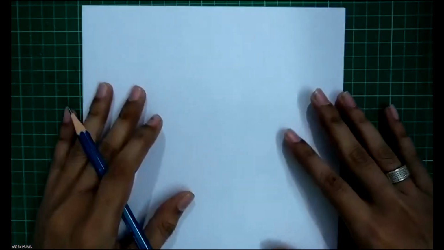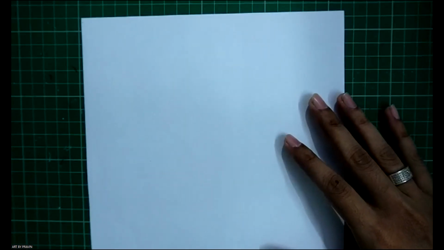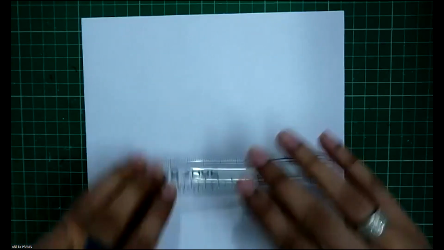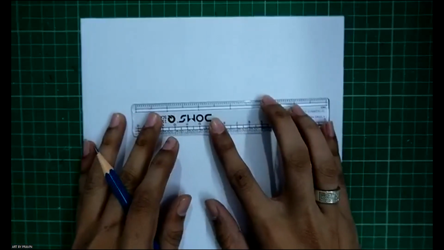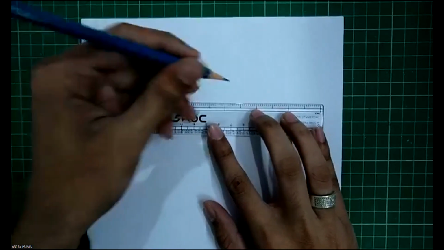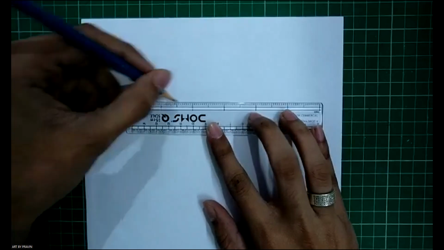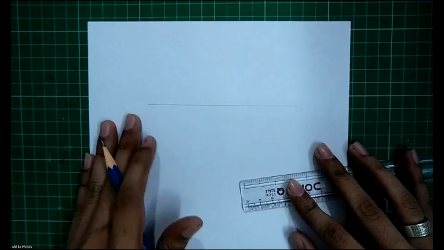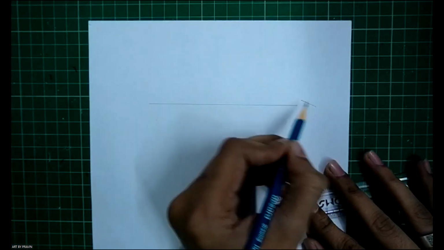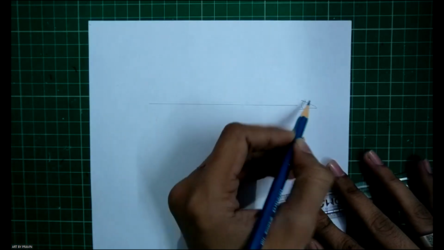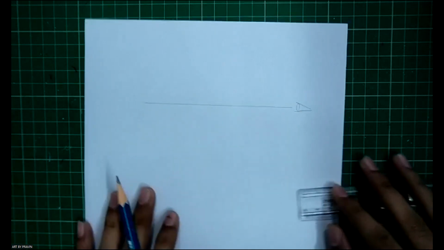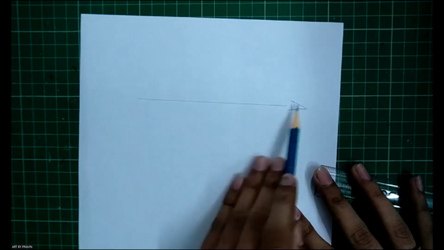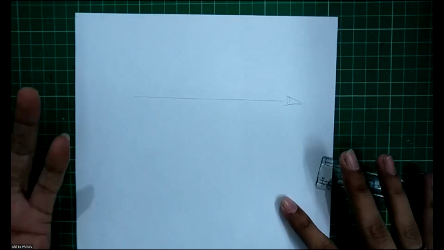In 1 point perspective, for example, this is our eye line. Say you are standing over here, and this is your eye. When you look straight, that is called eye level.